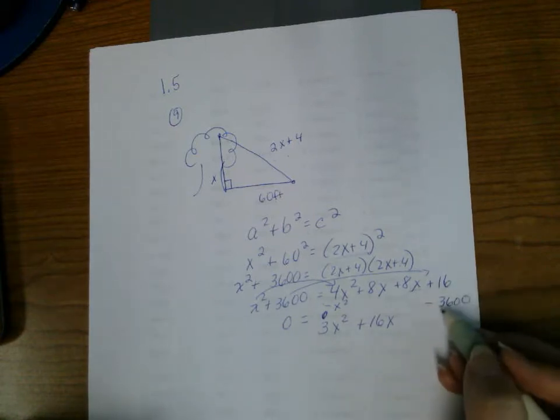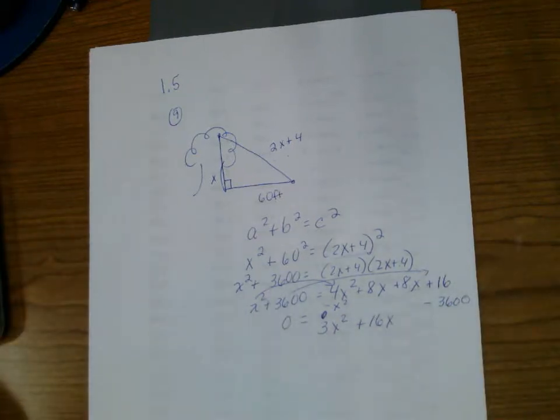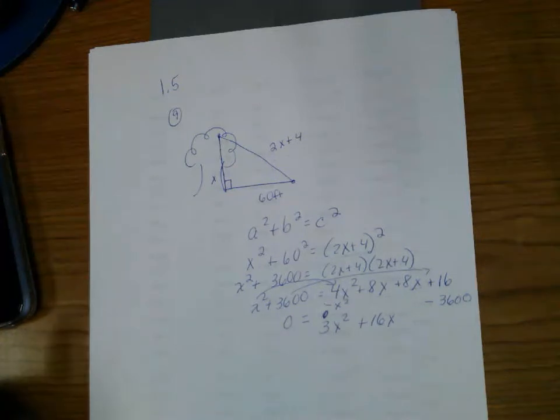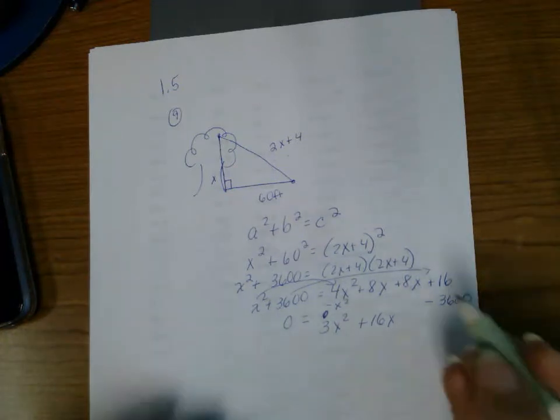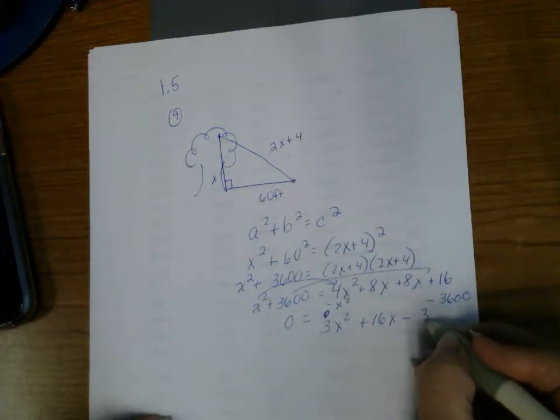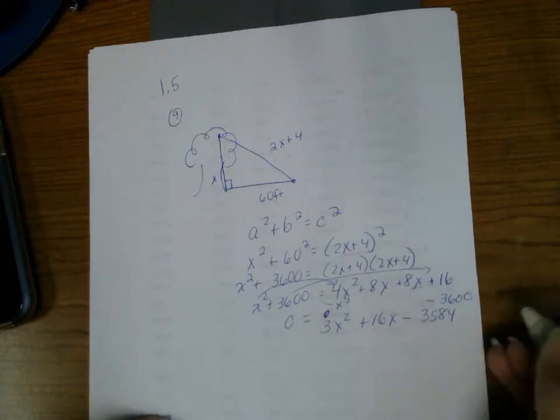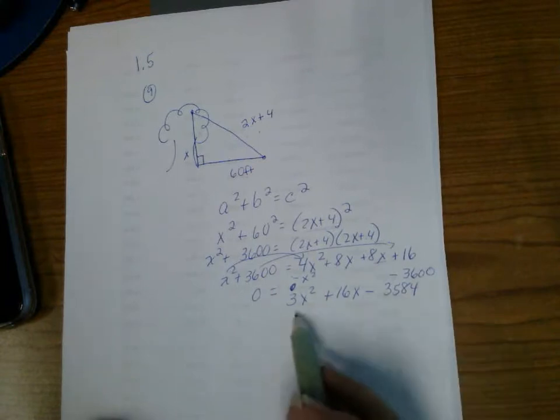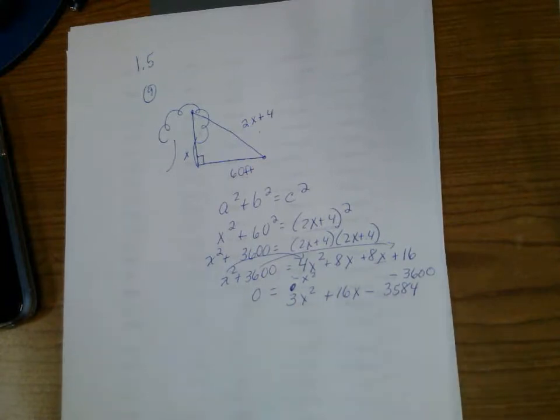What is 16 minus 3600? I need my calculator. It's not going to be a pleasant number there. These numbers didn't generate out so nice, did they? Let's see. So that is negative 3584. Now what I'm hoping is maybe all of these are divisible by 3. Oh, I know they're not. 16 doesn't divide by 3. But that's always a thought that I have.